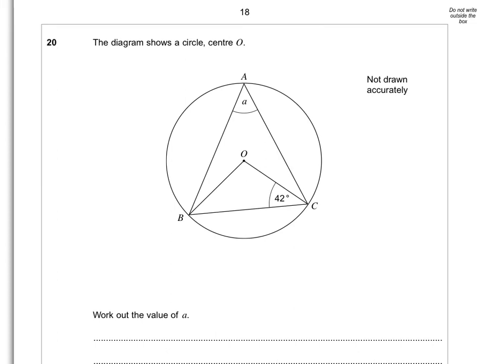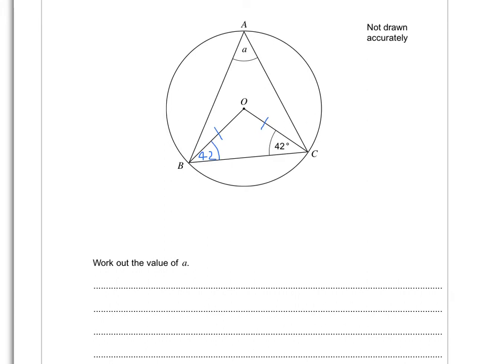Question 20. The diagram shows a circle centre O, and we have to work out the value of the angle labelled A. Now, first of all, OB is a radius, so is OC, which means that triangle OBC is isosceles, and this angle here is also 42 degrees. We can then work out the size of the angle BOC at the centre by doing 180 minus 42 multiplied by 2.